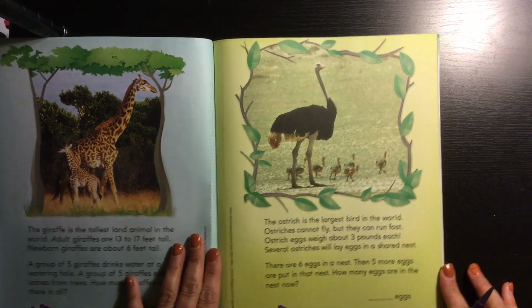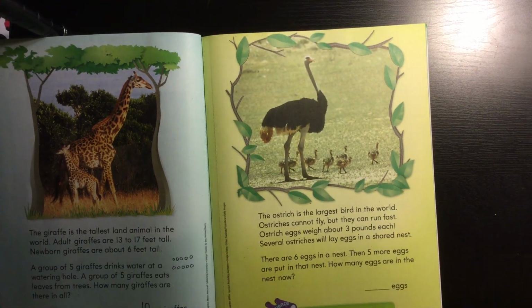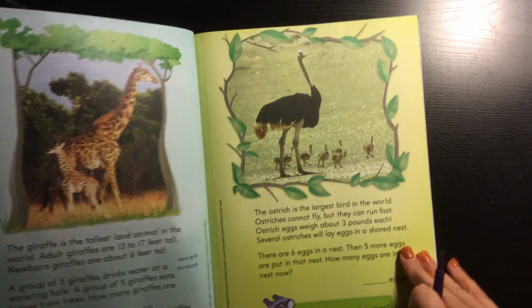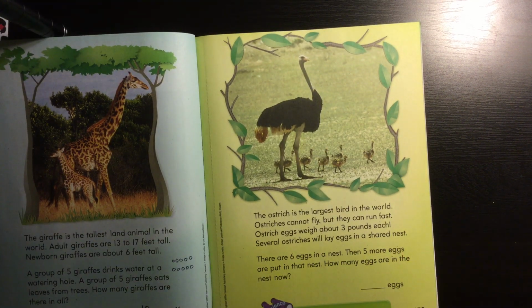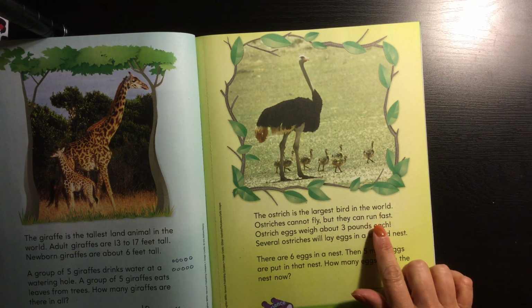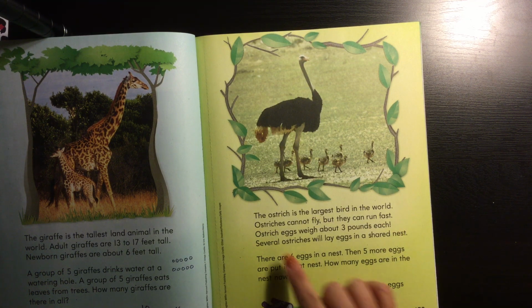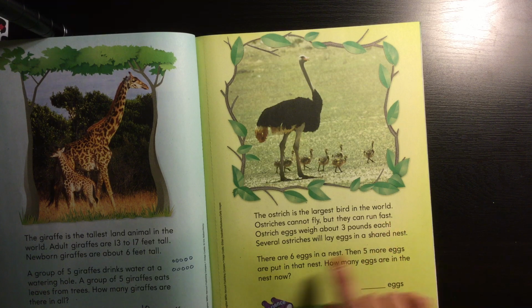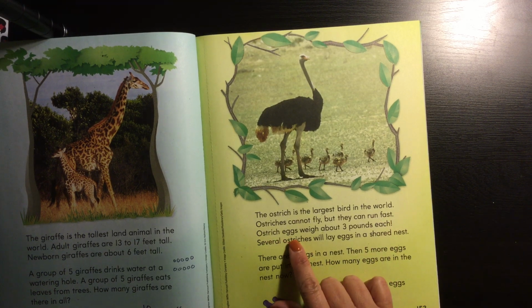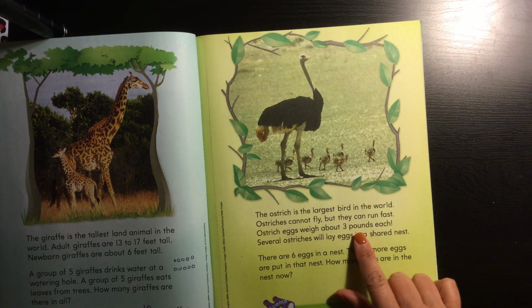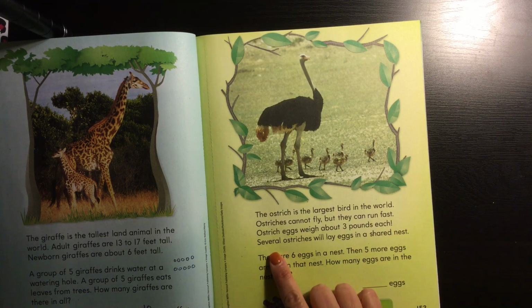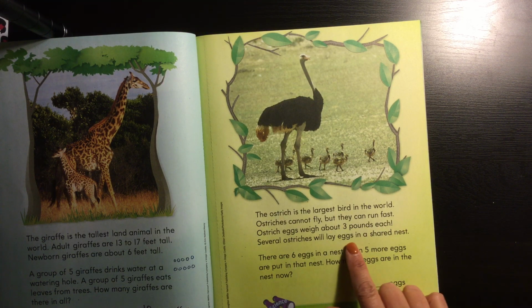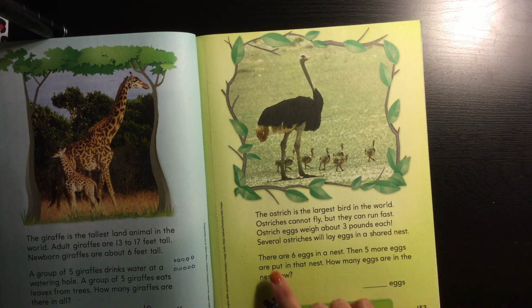All right, go ahead and look at the next page. This page is all about the ostrich. The ostrich is the largest bird in the world. Ostriches cannot fly, but they can run fast. Ostrich eggs weigh about 3 pounds each. Several ostriches will lay eggs in a shared nest.